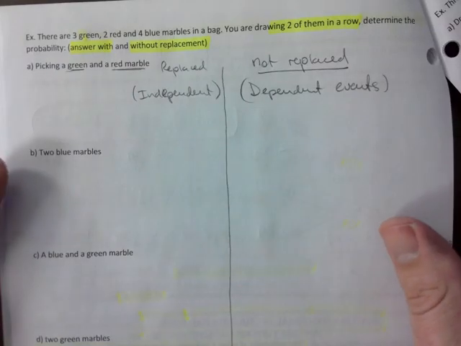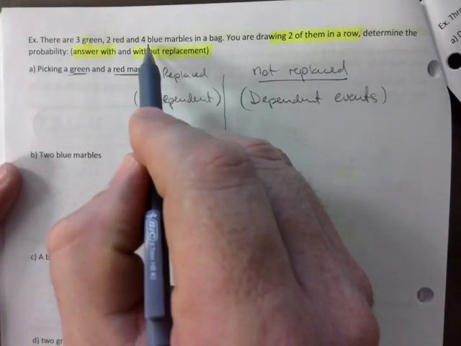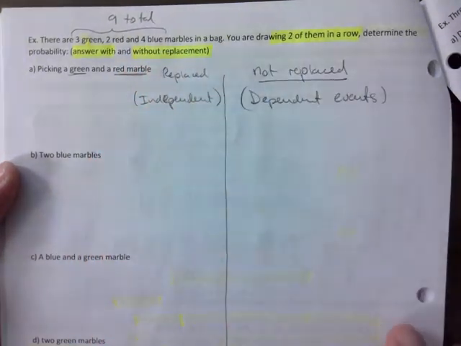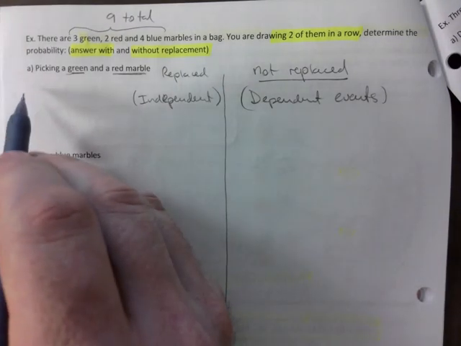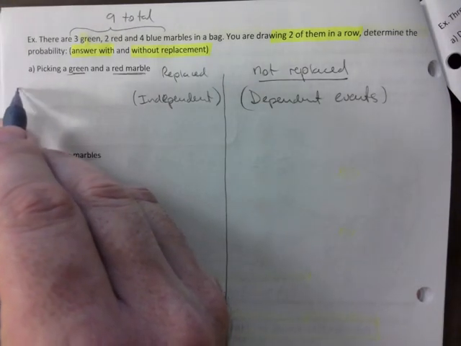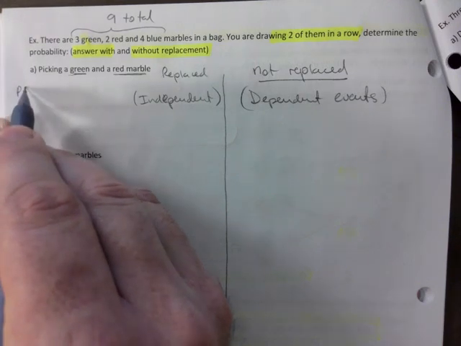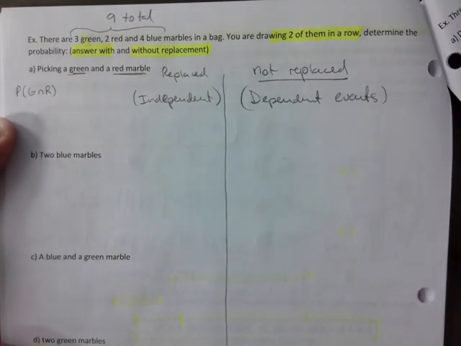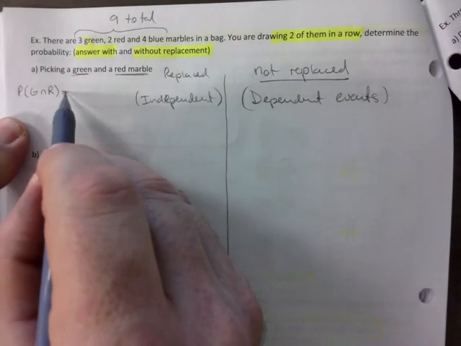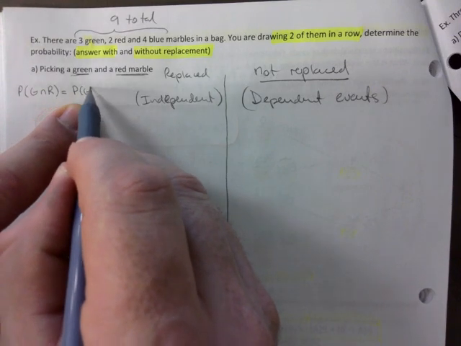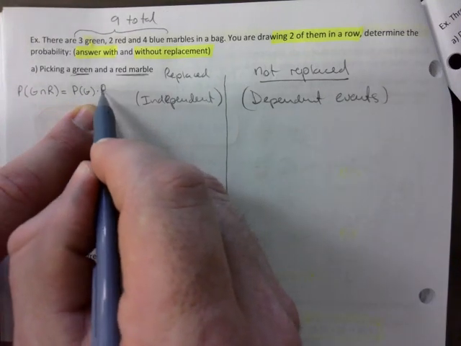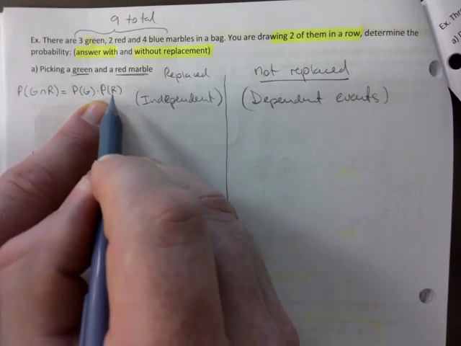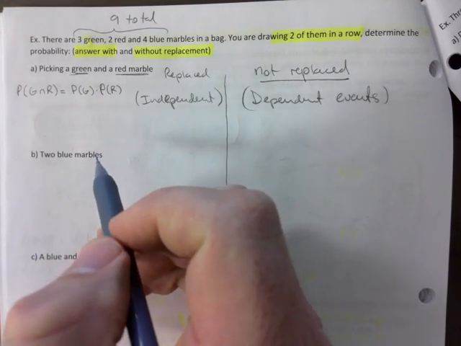Okay, well, let's figure out our total here first and foremost. That's 5 and 4, that's 9, right? 9 total is probably a good one to remember. I want you to think of it this way, okay? Probability of green and red it's asking for. So under these circumstances, because things are replaced, all I'm going to go is PG and PR. That's it. I don't need to change the notation. It's just probability of green times the probability of red. I don't have to worry about anything being missing, okay?